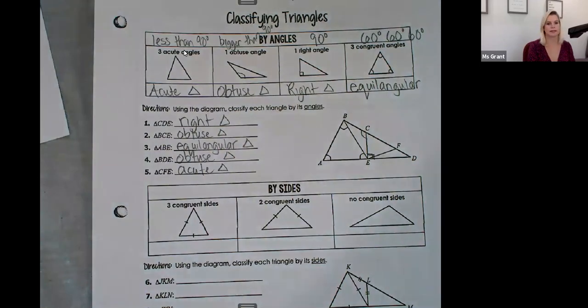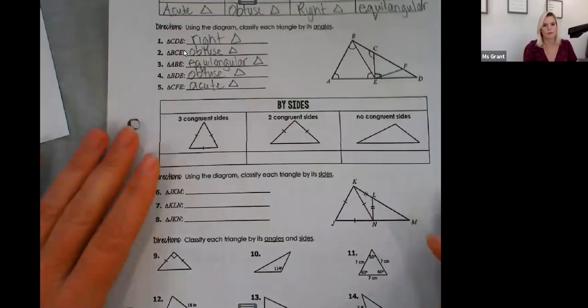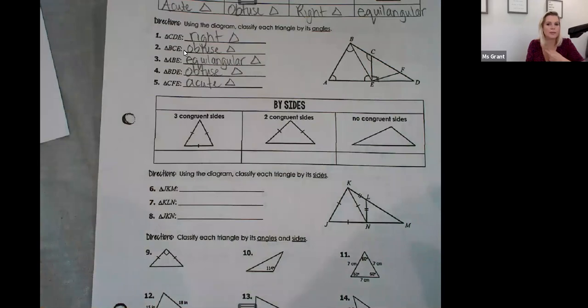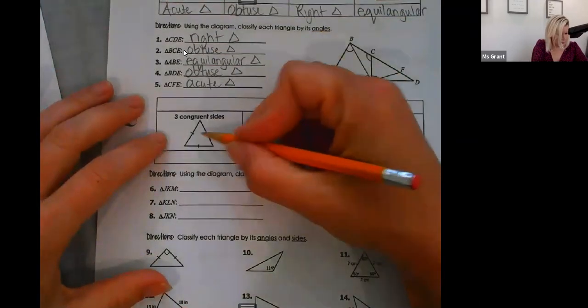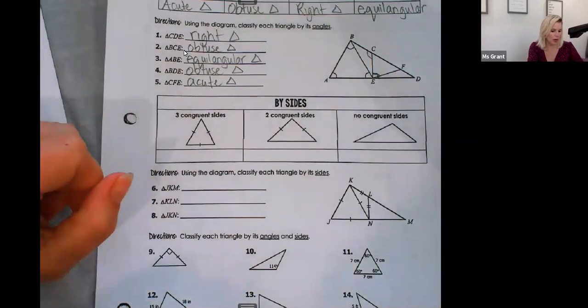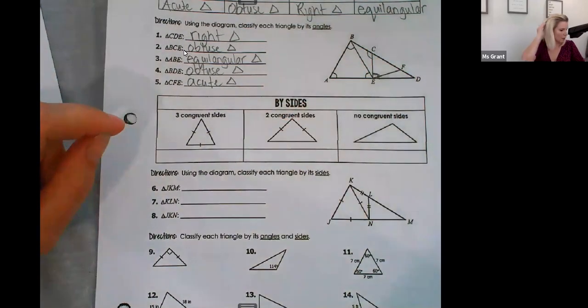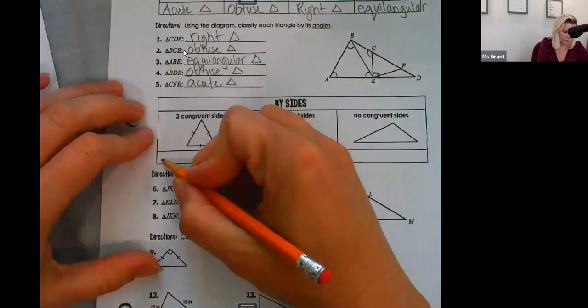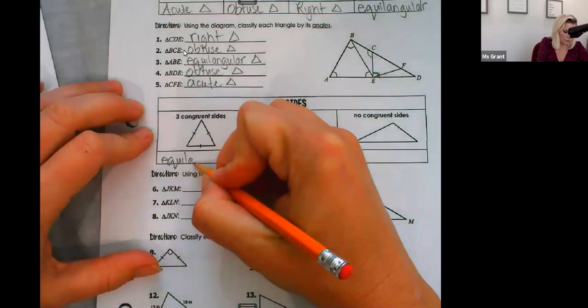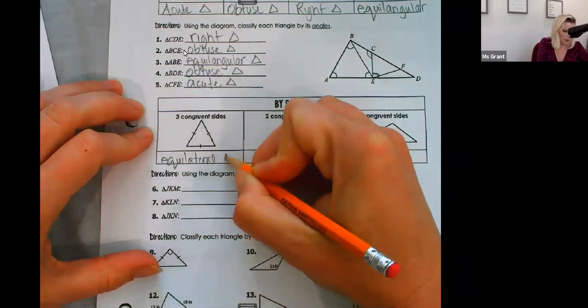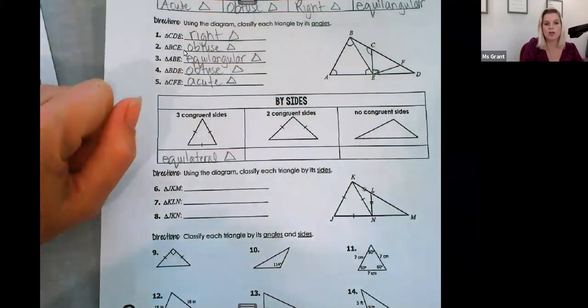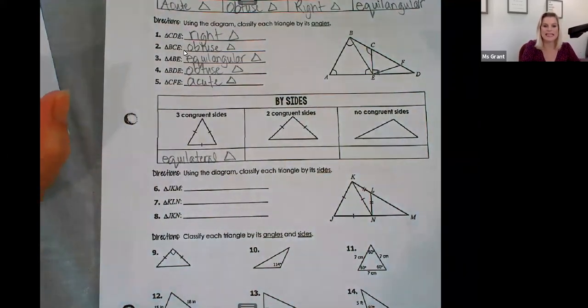Now let's talk about the sides. Okay, if all three sides are the same, I draw a line on each side showing that they're congruent. One line, one line, one line. That's called an equilateral triangle.